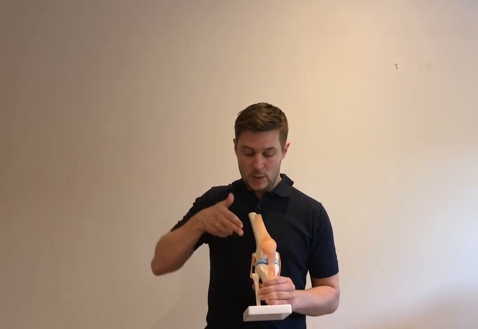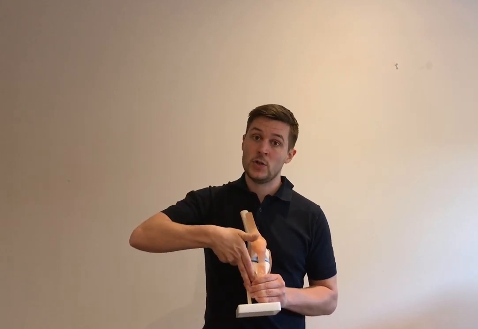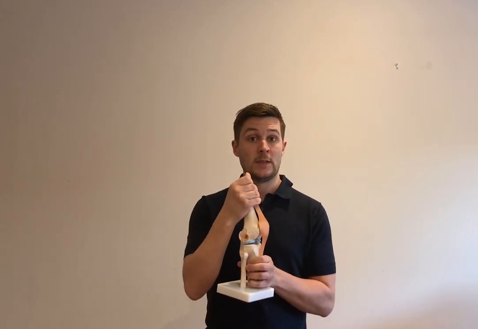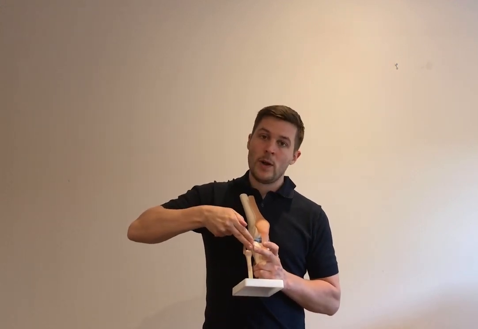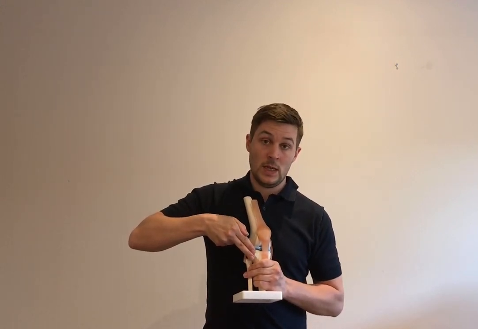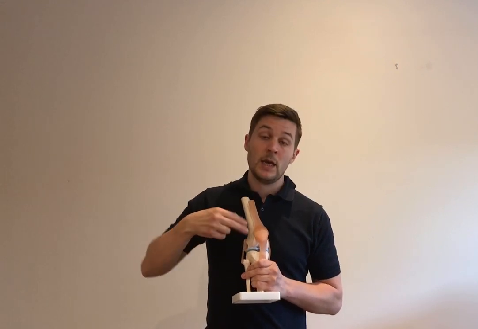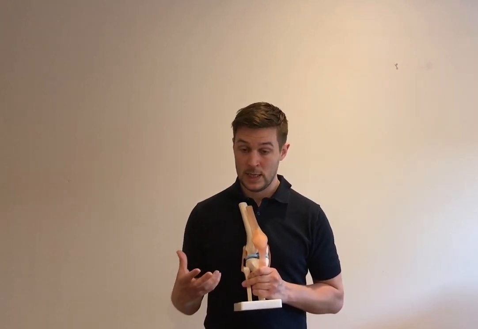Third is going to be your ITB friction syndrome. Again, when the knee is rotated biomechanically in the wrong place, the ITB is pulling really, really hard, and the point at which it attaches into the tibial bone here is basically becoming inflamed and irritated.